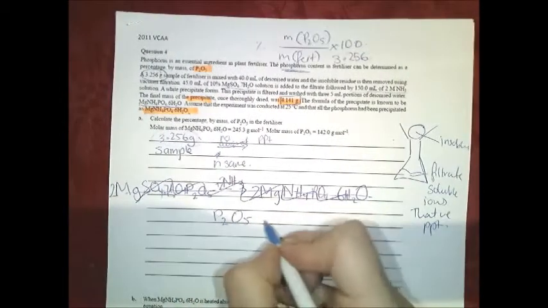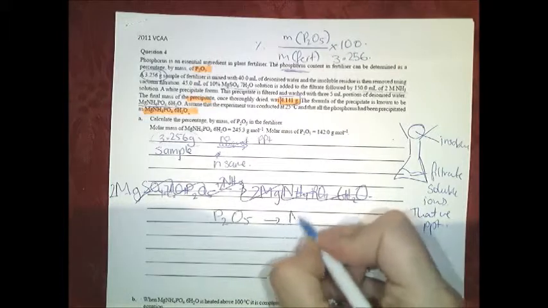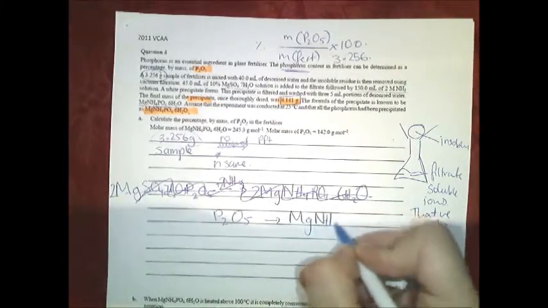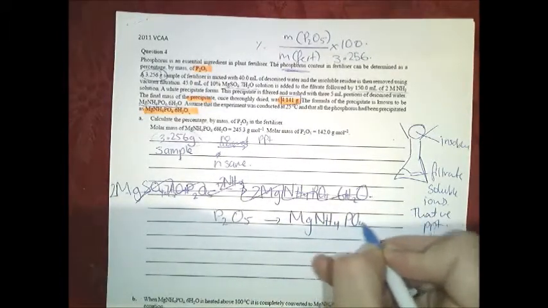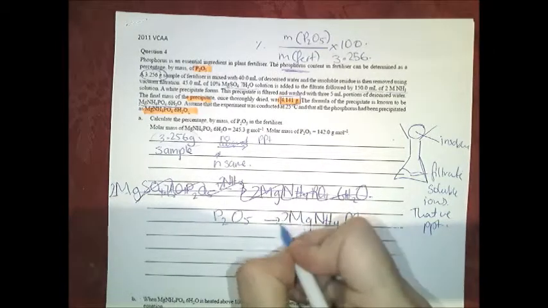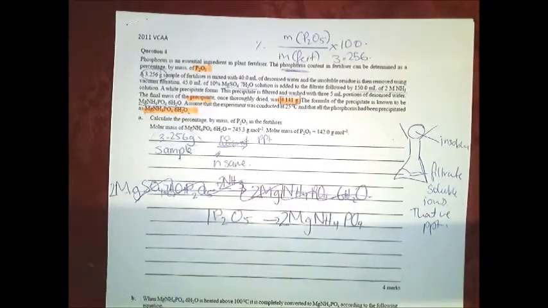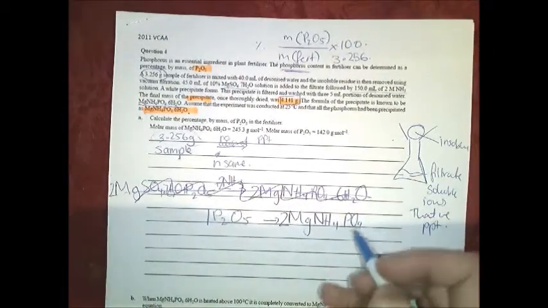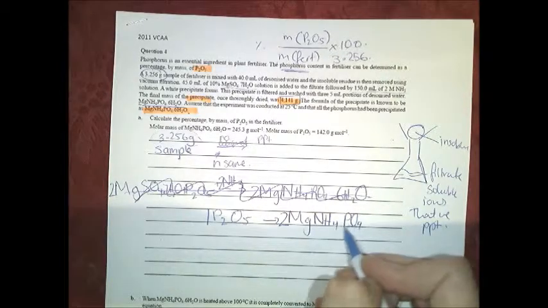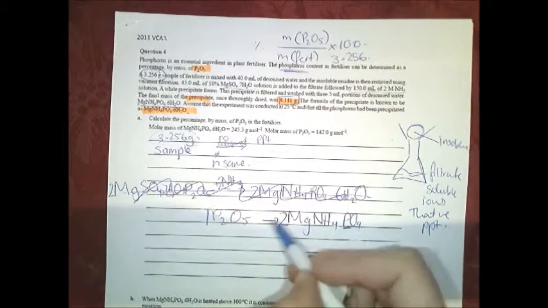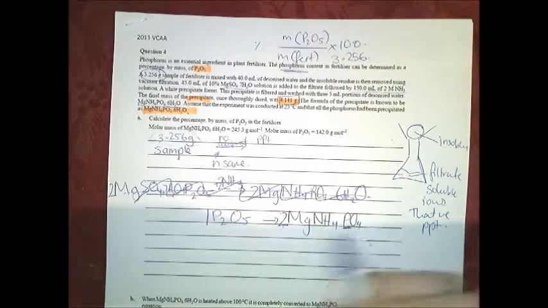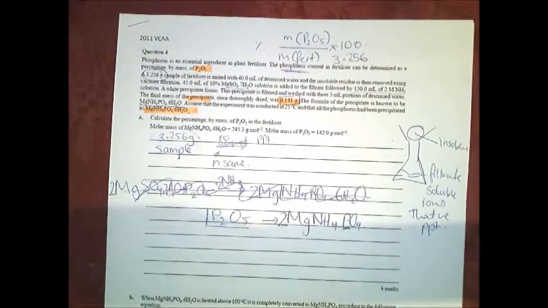P2O5 into this ridiculously long precipitate with PO4 is a 2-to-1 ratio, or 1-to-2 ratio, because there is one P here and that's what we're looking for. So we would need two of these whole compounds to balance with a compound which has two P's. That's all you need to know to answer this question.